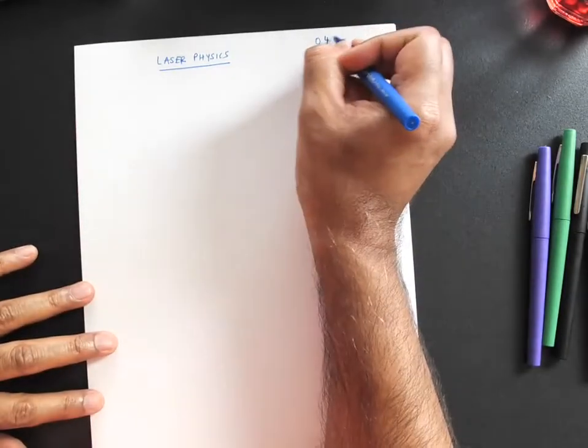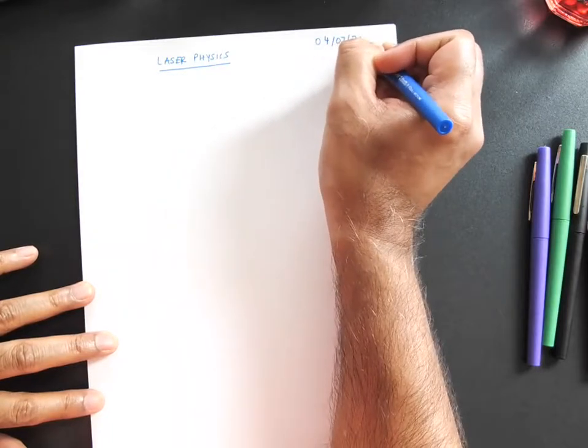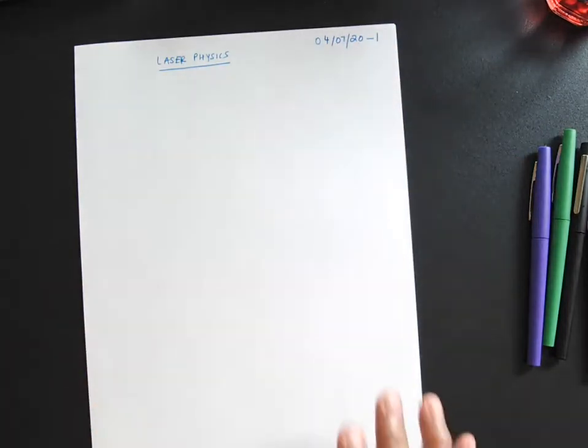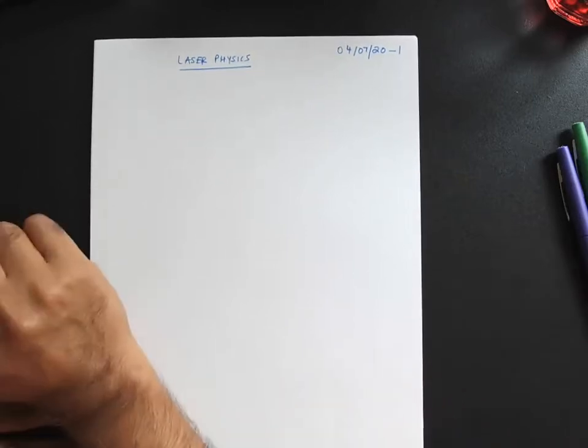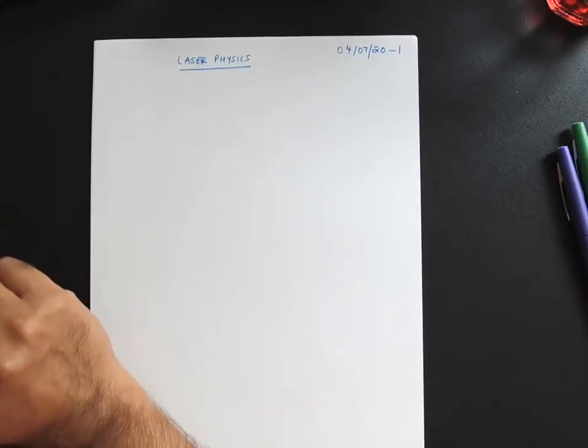Okay, it's 04/07/21. And the cool thing that we're going to talk about today is that we're going to actually write down some equations for how lasers work, and these equations will be true for all the different kinds of lasers.